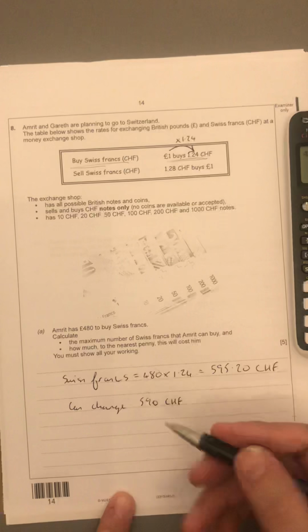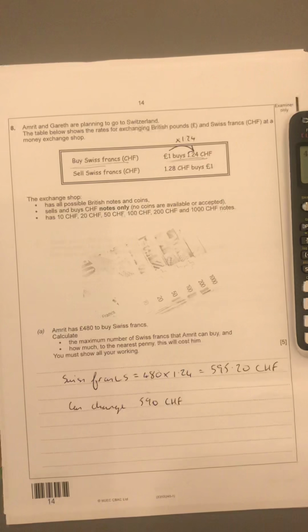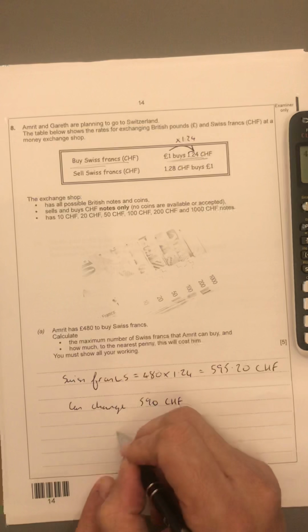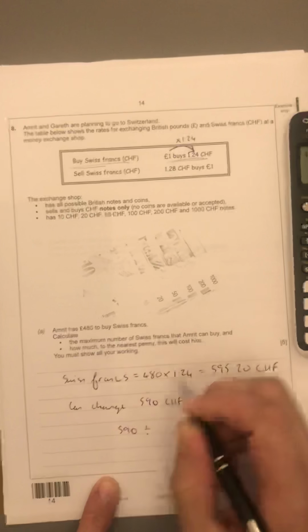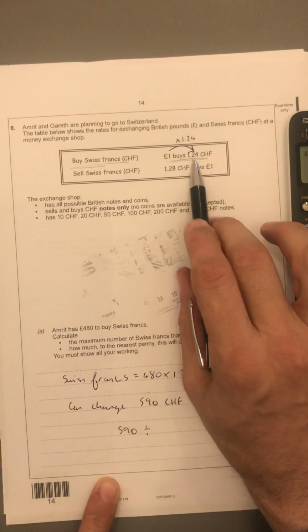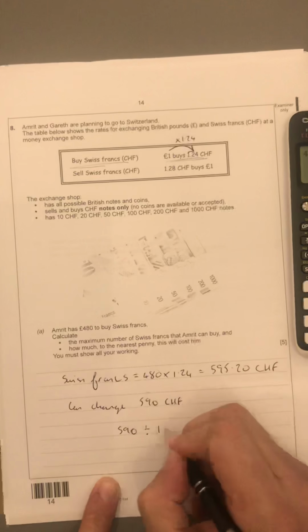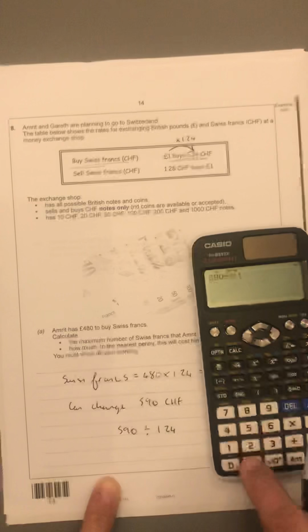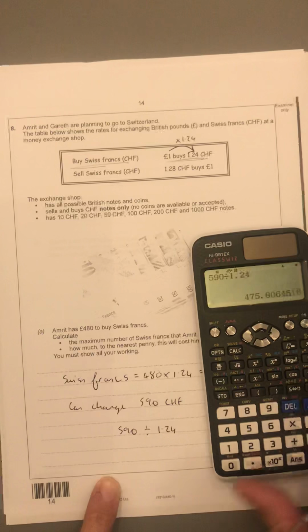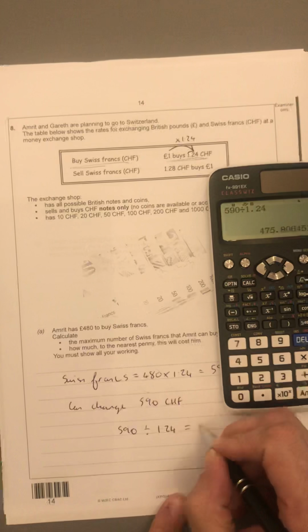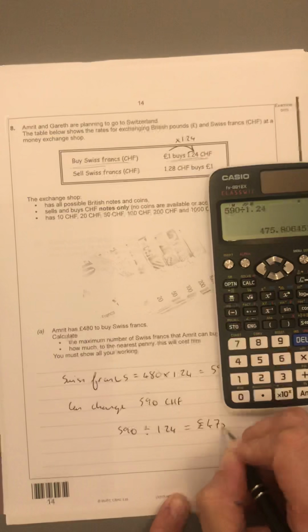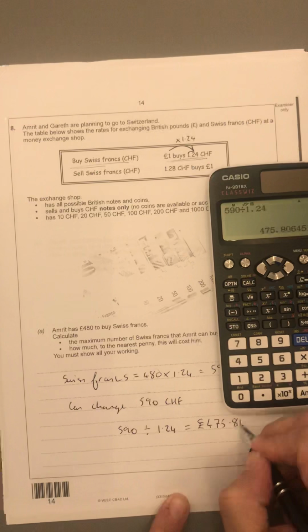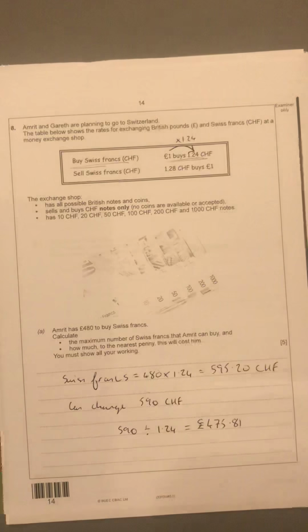So if we're going to change this back into pounds, we would then need to divide that by 1.24 because we're going back to pounds. So we're going to divide by 1.24. 590 divided by 1.24, that gives me £475 and 81 pence to the nearest penny.